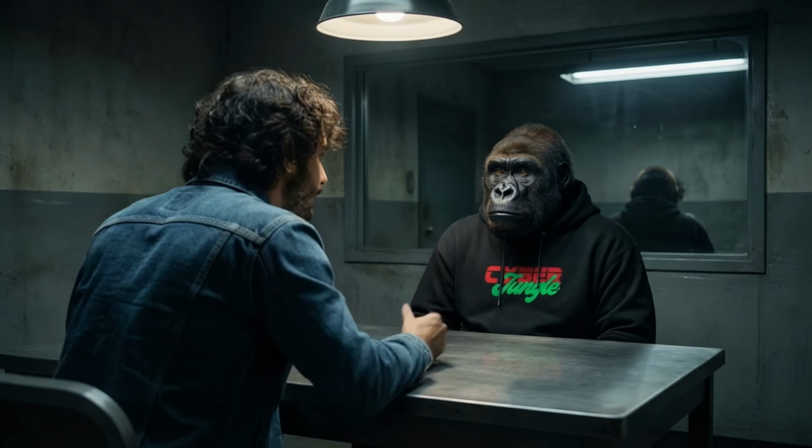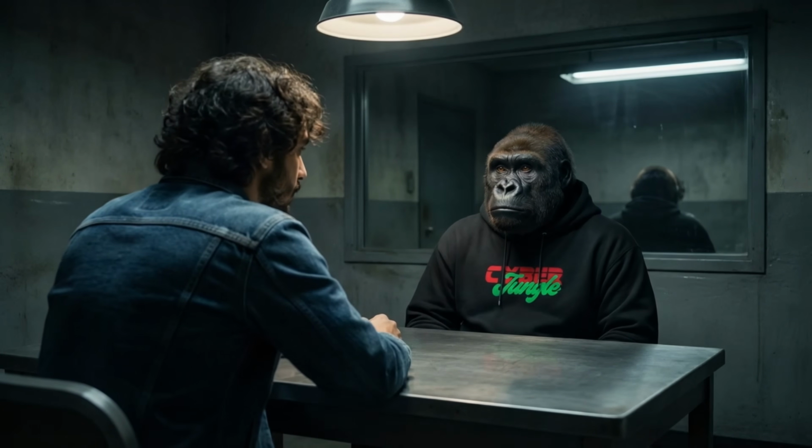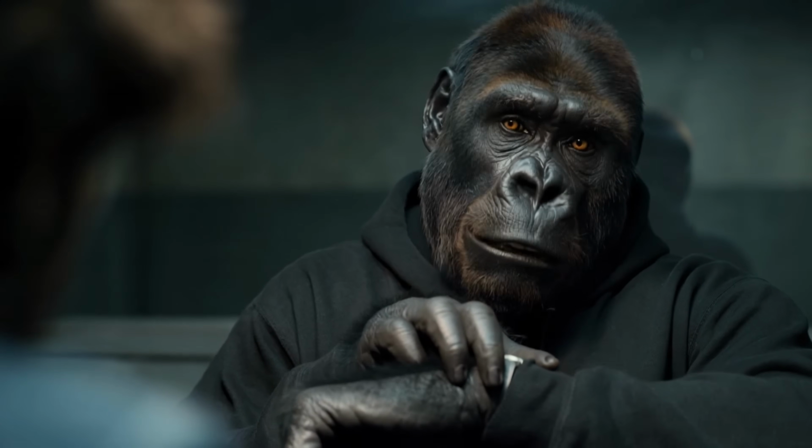If your starting frame is an over-the-shoulder shot, especially if the model doesn't know what your character's face looks like, then in this case you have to bind your character as an element.